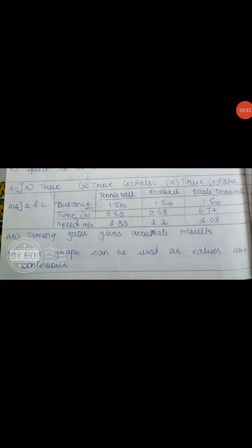Here we can make a table with three vertical columns: the first for tennis ball, the second for football, and the third for table tennis ball. And then what is given? The distance covered by all three balls is the same. So in the distance row we write 1.5 meters for all three balls.